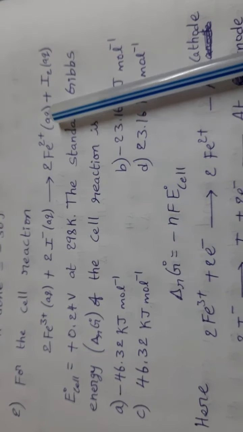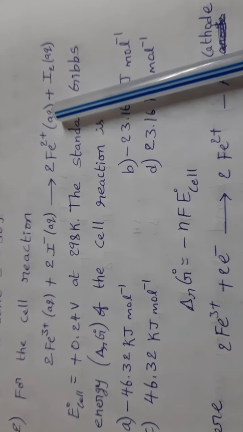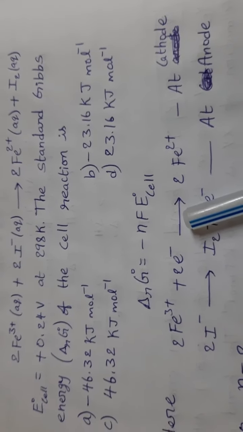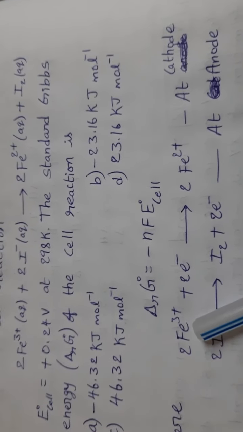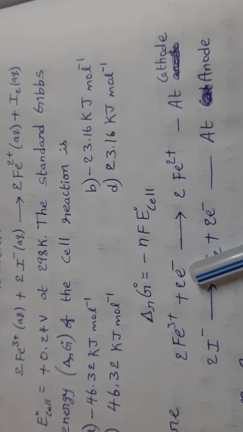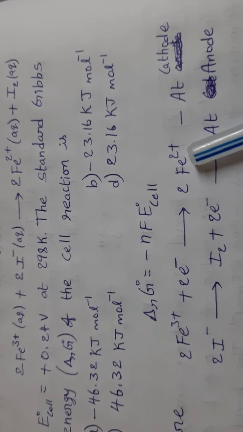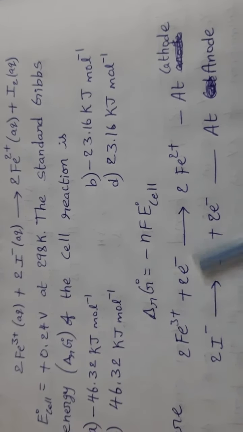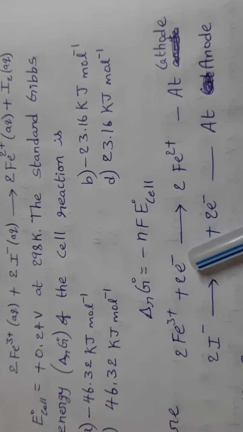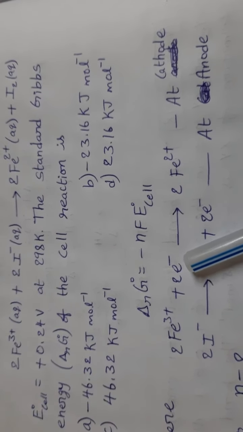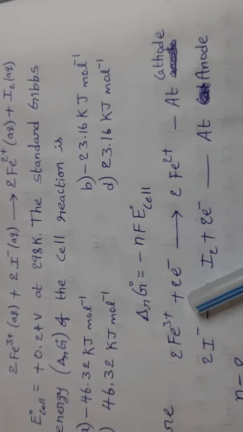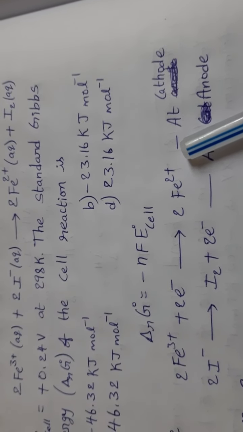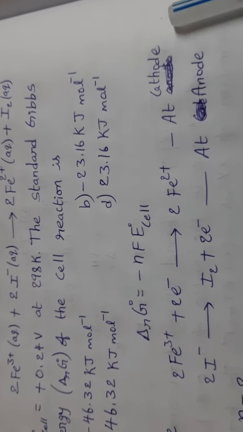From this reaction we can write two half reactions. Those are 2Fe3+ plus 2e- gives rise to 2Fe2+. Ferric ion changes to ferrous ion by accepting 2 electrons. So accepting electrons means this reaction is reduction, occurs at cathode.